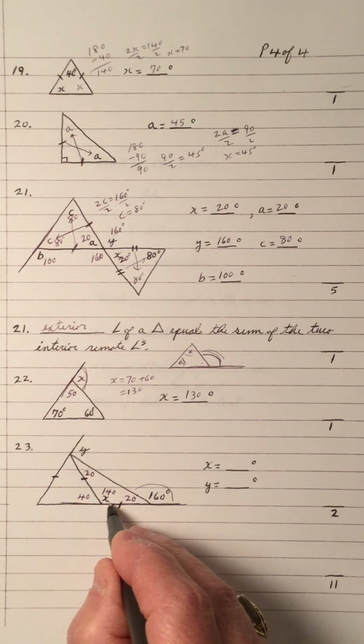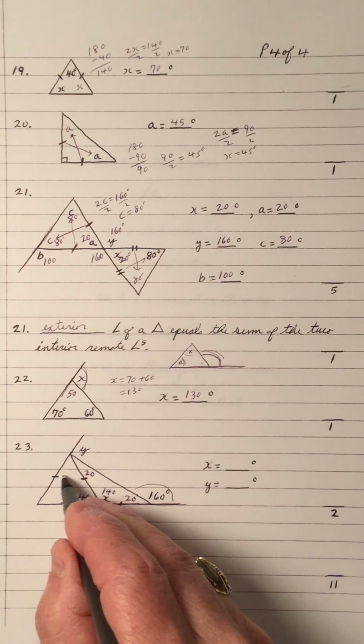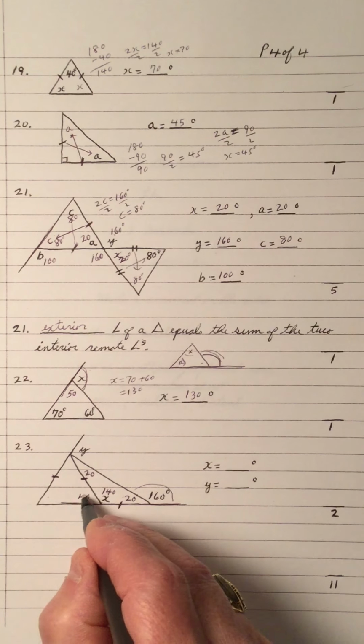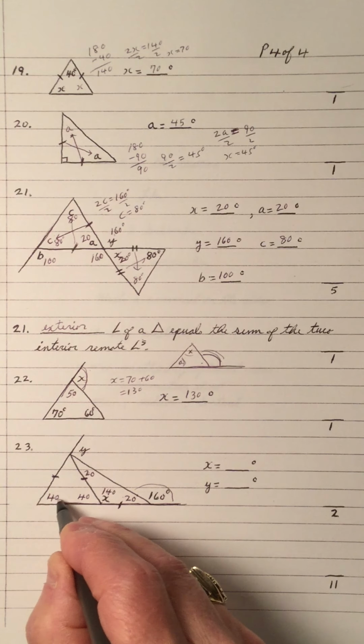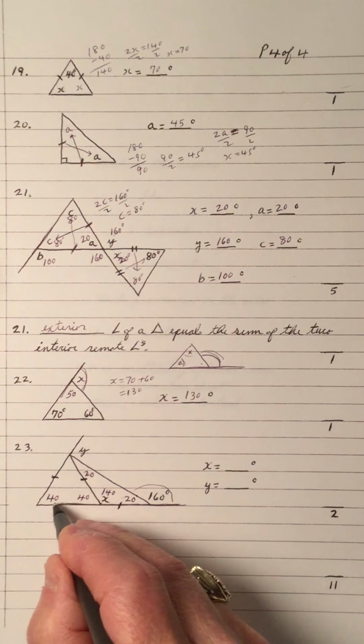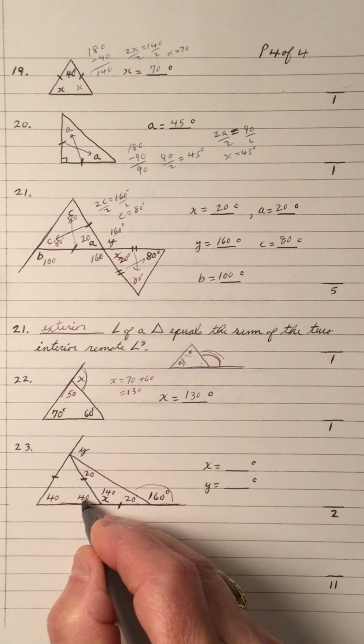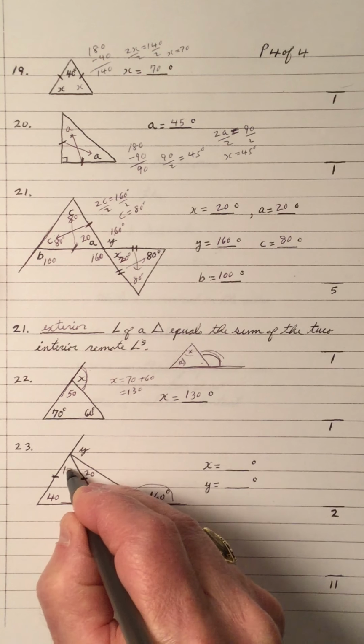40 and 140, 180. These two sides are equal. That means these two angles are equal. So that's 40. This angle is 40 because these are equal, opposite these equal sides. 40 and 40 make 80. So this angle is 100.